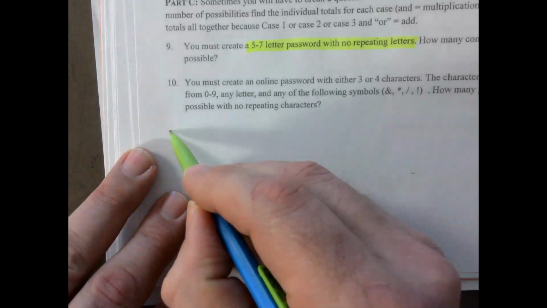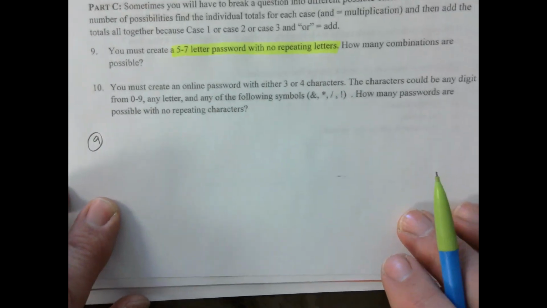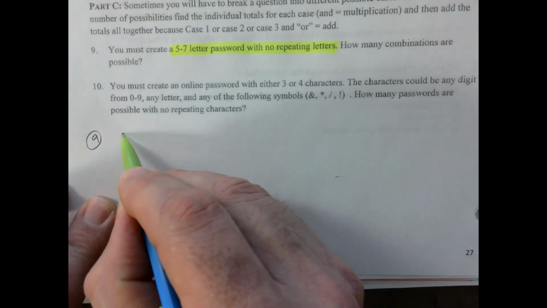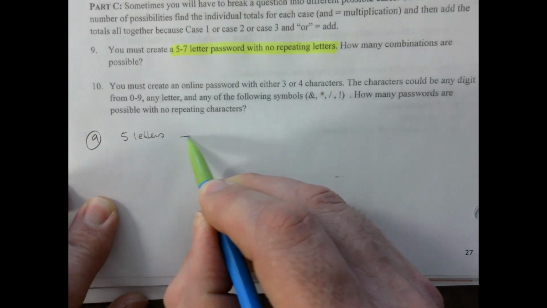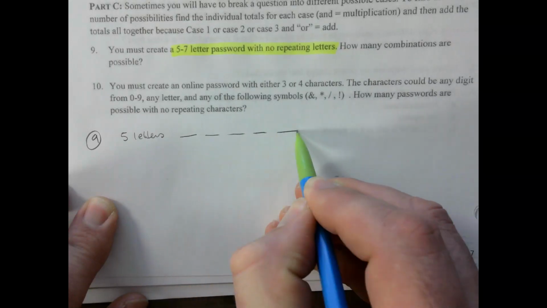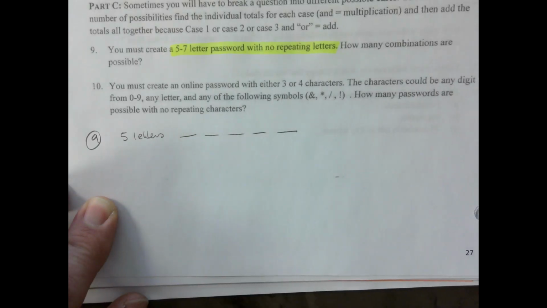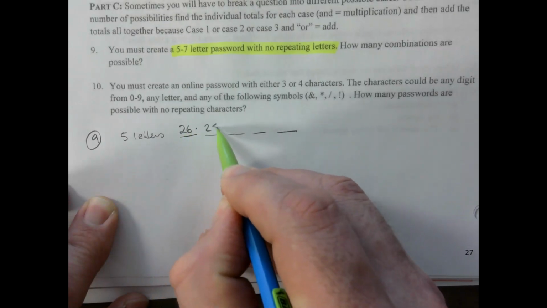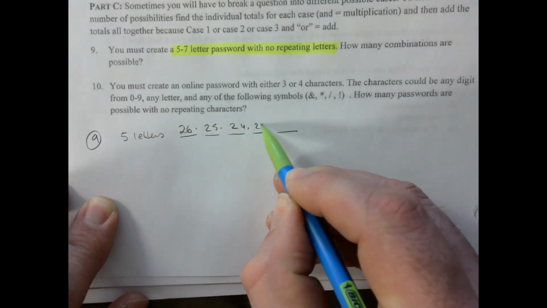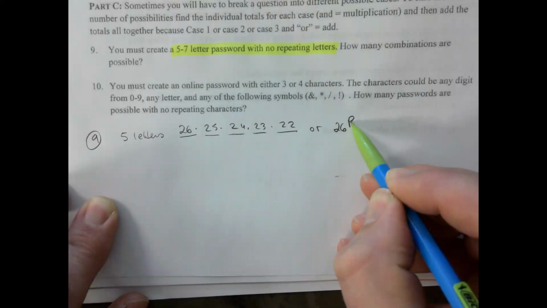So for question 9, if you did it, you know where this is going to go. We've got 5 letters. You can go 1, 2, 3, 4, 5 if you'd like. So what are our options here? A letter. These are all letters. So you've got 26, 25, 24, 23, 22. Or we're going to go 26, pick 5.